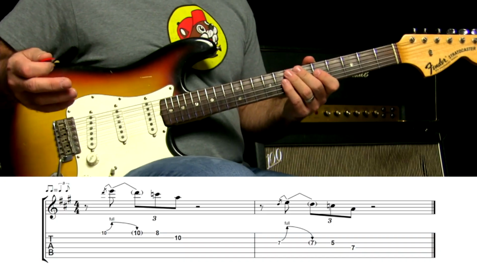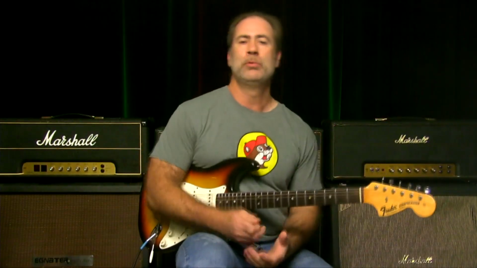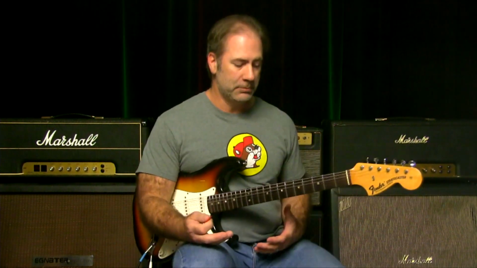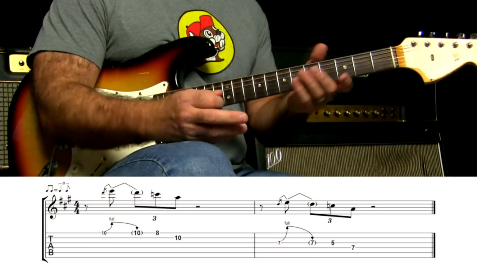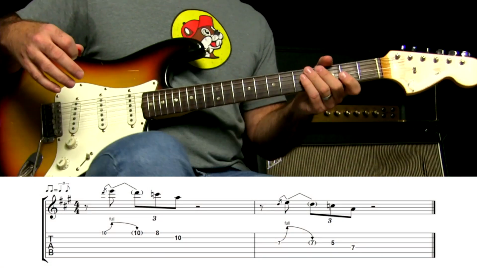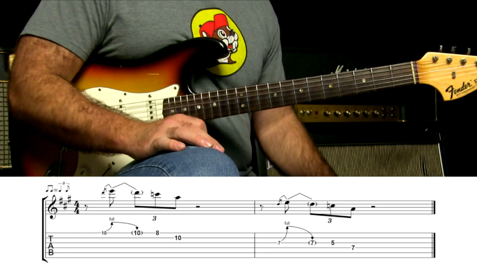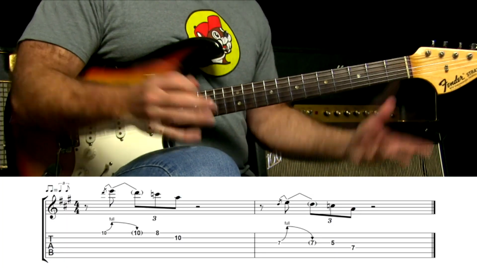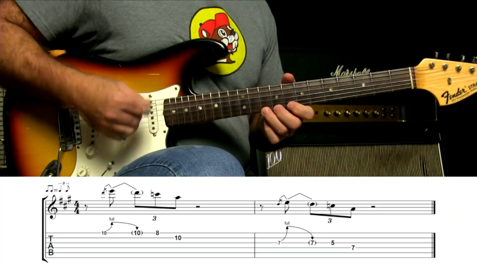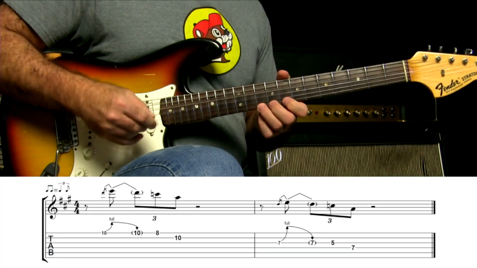Now, once you get one of these moves under your belt, I encourage you to play it with some sort of a track. I just recorded myself playing a blues in A into my looper. You could go on YouTube and search slow blues in A jam track, whatever works. But just to start to get used to playing it in time.